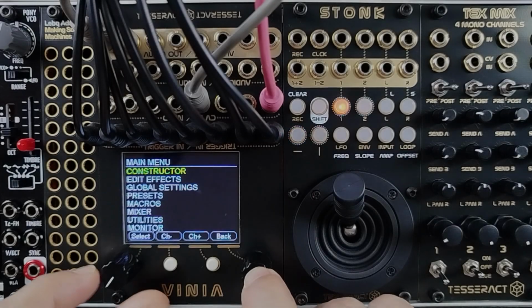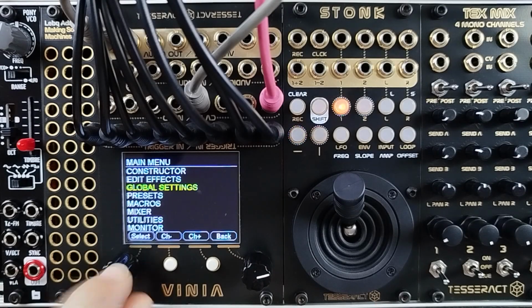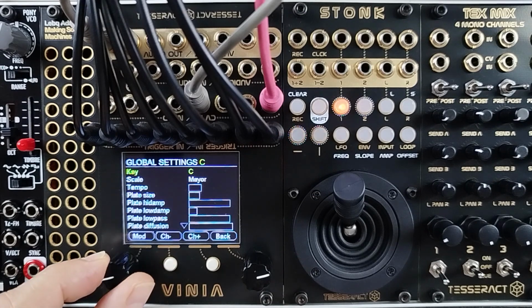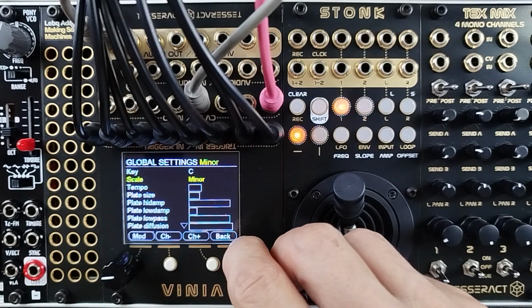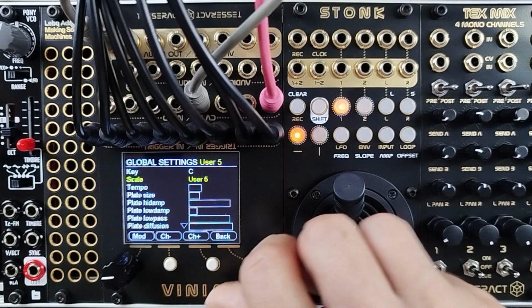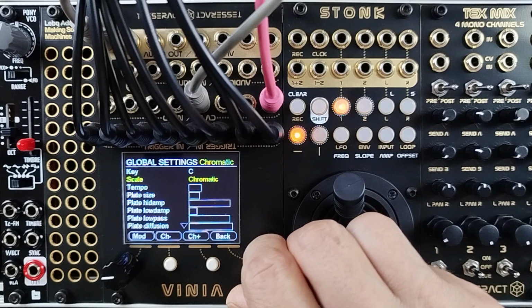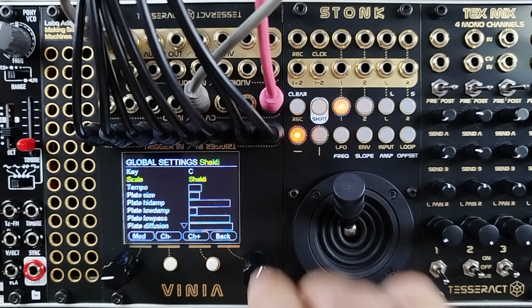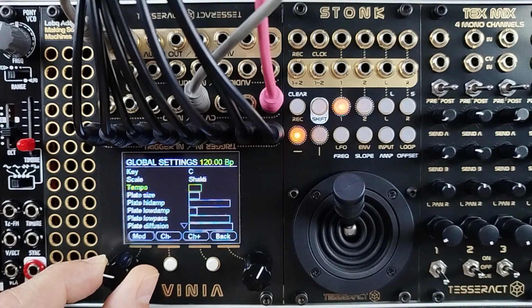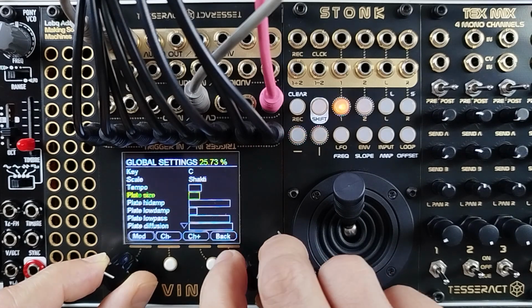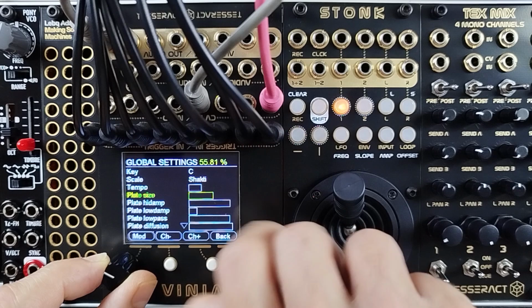The global settings are saved with the project. Here we have things like the key and the project scale. The tempo, Vinia doesn't have a clock generator, but this project tempo can be used to sync the time of the delays and the parameters of the main reverb.